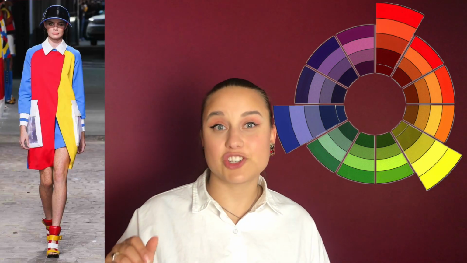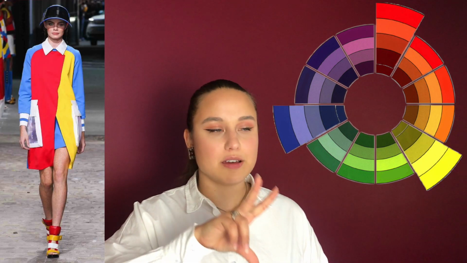So the next kind of color combination is called the triad, which is three evenly spaced out colors on the color wheel. This can also be a really bright combination, and maybe you could choose to only wear two and not the third, just to tone it down a little bit. If you're thinking of wearing super bright, then go ahead. It's none of my business.